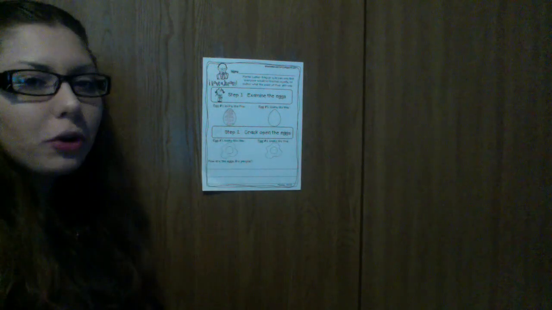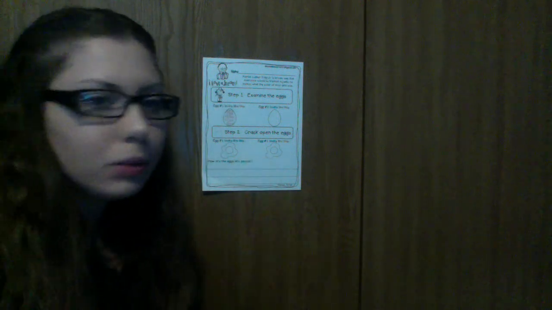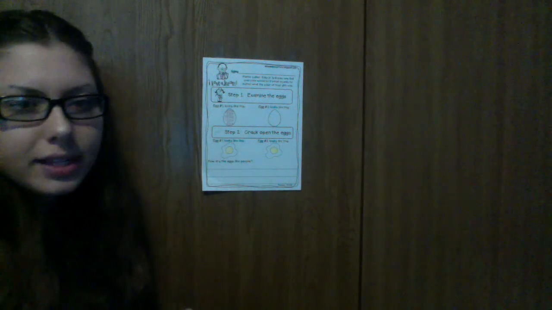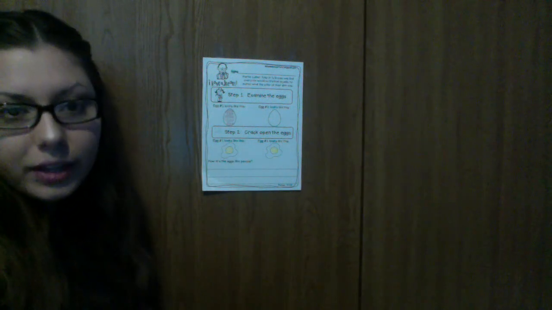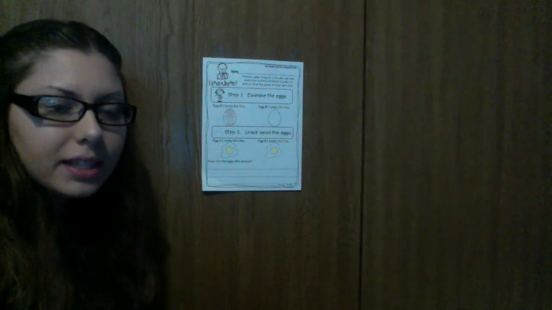Step 2, crack open the eggs. The brown egg had a yellow yolk. The white egg had a yellow yolk. How are the eggs like people? The student should be able to say something like, they look different on the outside, but they were the same on the inside, or something like that.